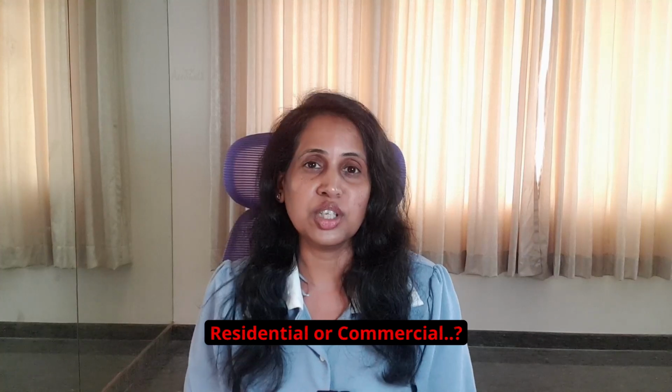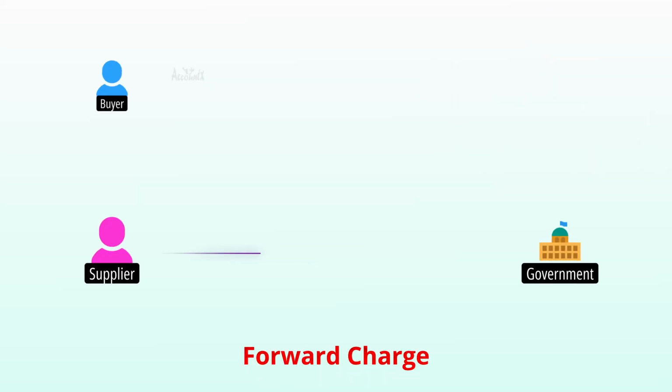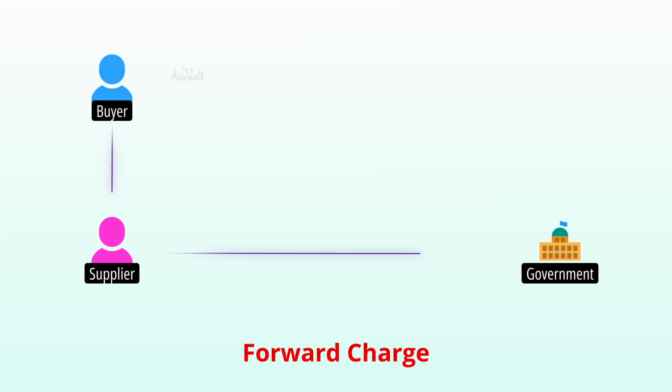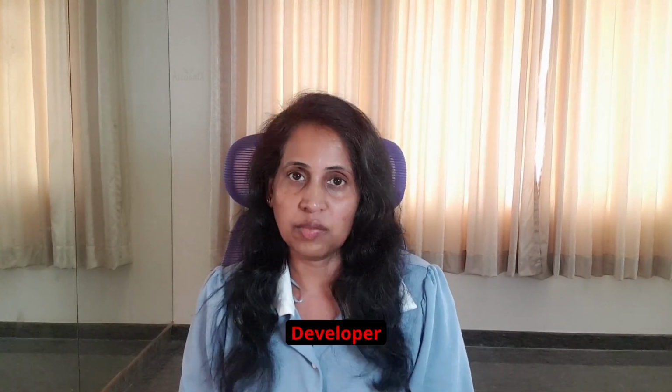GST on TDR, transfer of development rights, critically depends on the type of the project, residential or commercial. And GST liability on TDR always falls on the developer under RCM, reverse charge mechanism. Now what's this RCM? Generally in GST, the supplier is required to pay GST to the government. But in RCM, the buyer or recipient of service is required to pay GST to the government, and this is applicable on certain goods or services. And in TDR, buyer is the developer.